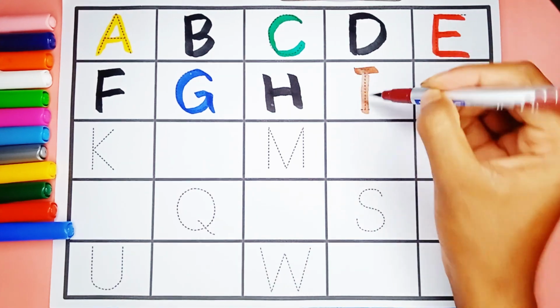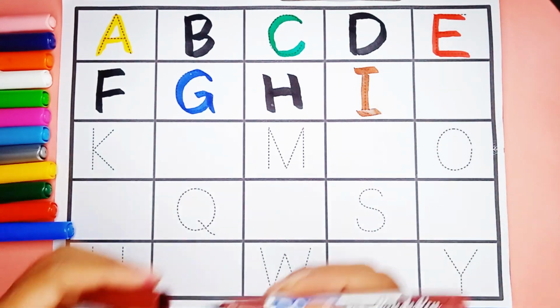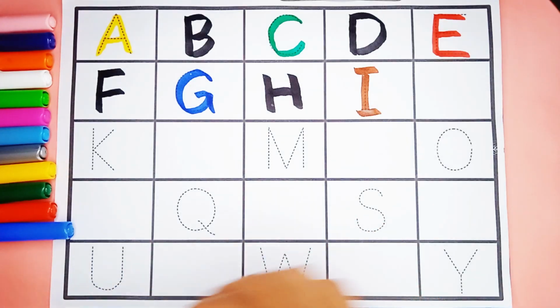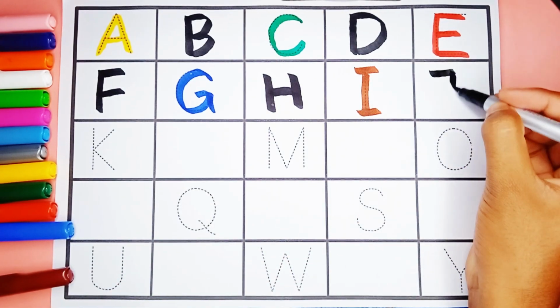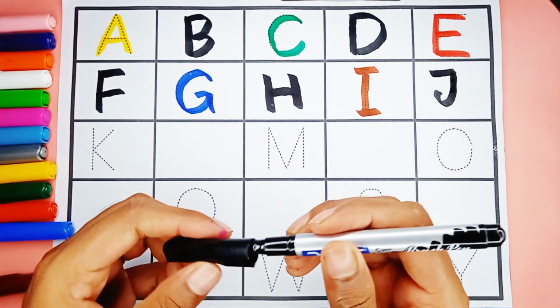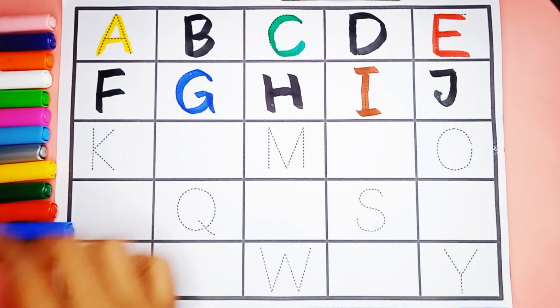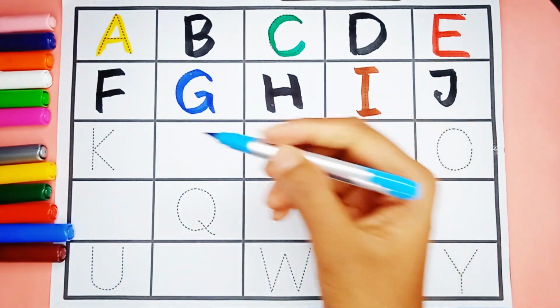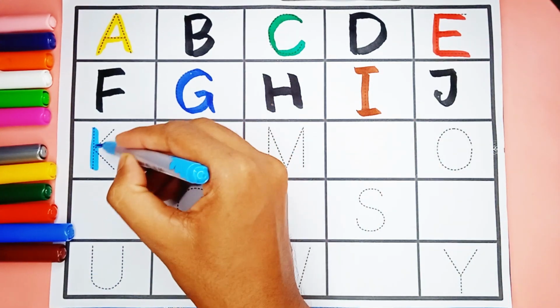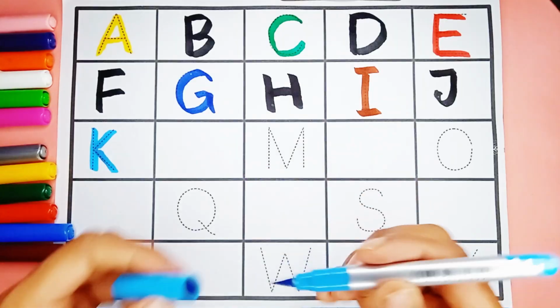I. I is for ice cream. J. J is for dog. K. K is for kettle.